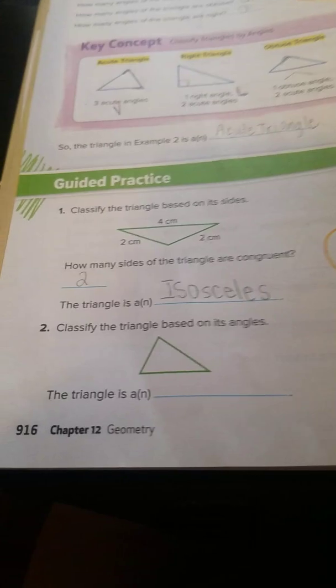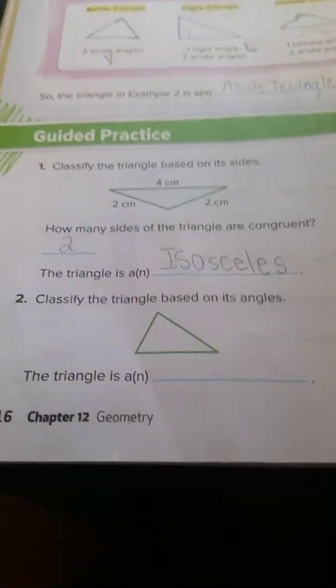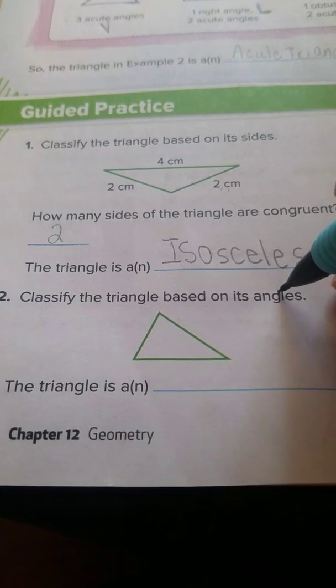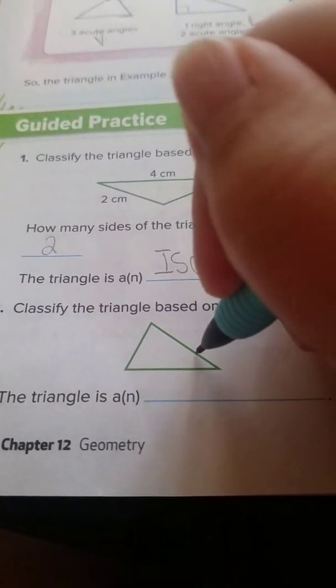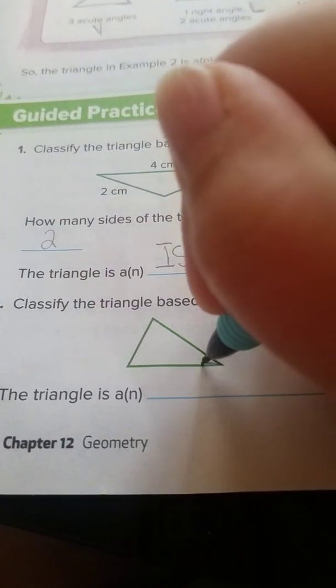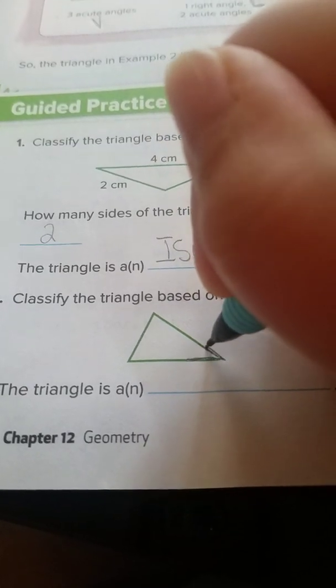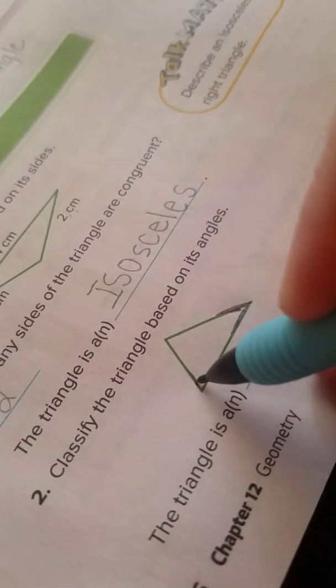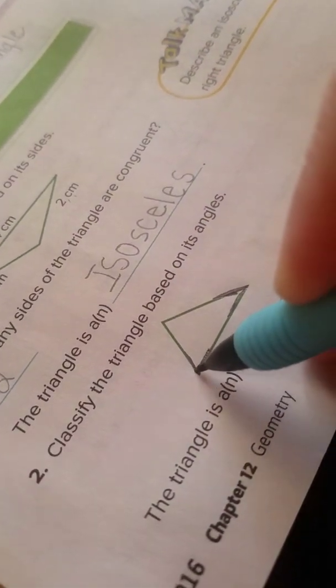Let's take a look down here at number 2 on page 916. We're gonna classify it again based on its angles. So let's look and see. This definitely looks like the letter V right here. What do you think about this corner over here? Does it look like the letter V?